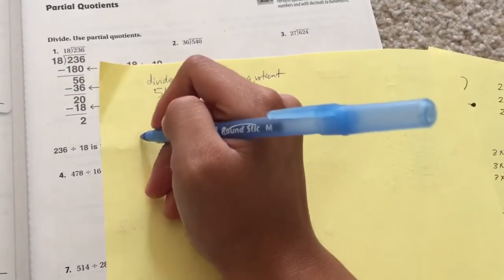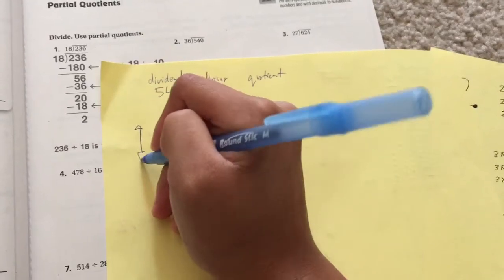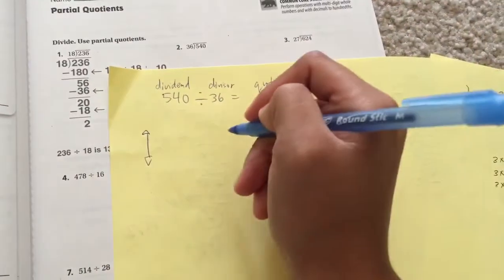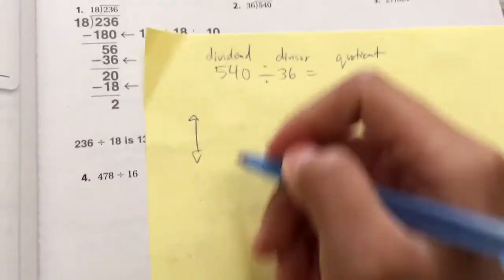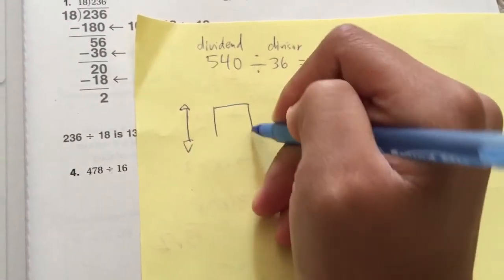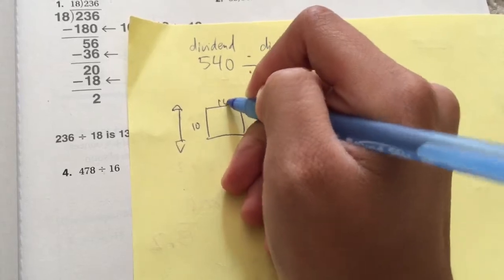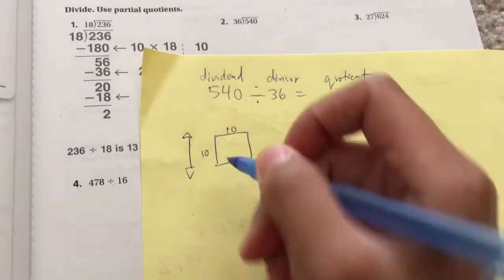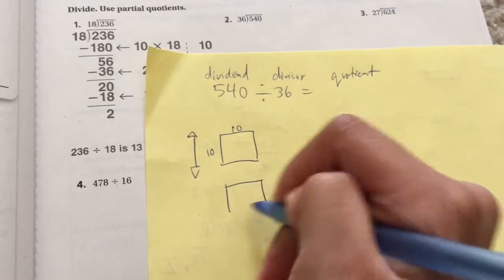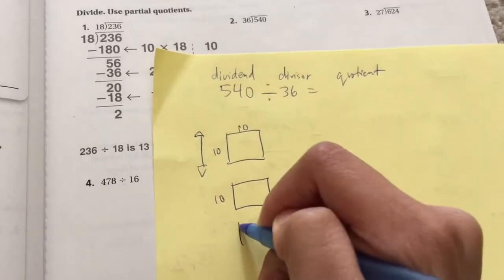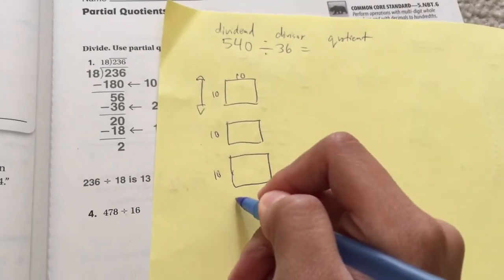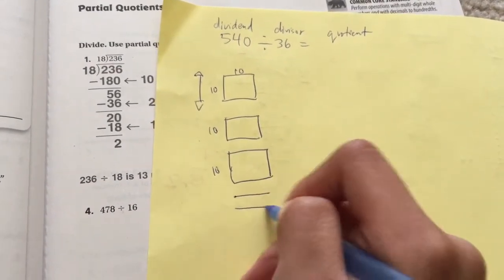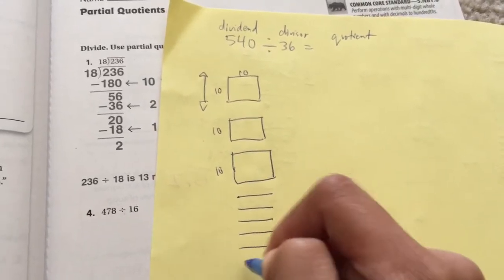So our divisor is 36. If we were to have 36, oh wow, that's a tough one to draw actually. All right, we'll have a 10 by 10. So that's 10, 20, 30, and then 6 longs. 1, 2, 3, 4, 5, 6.